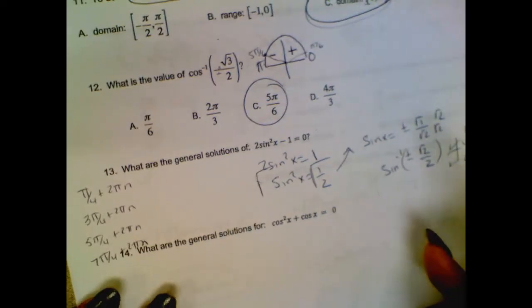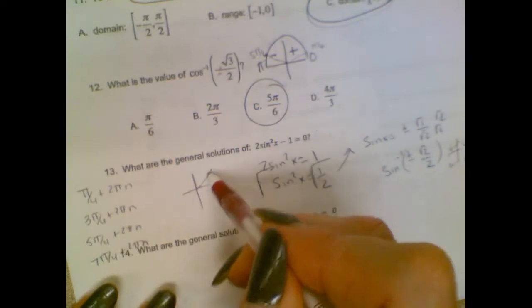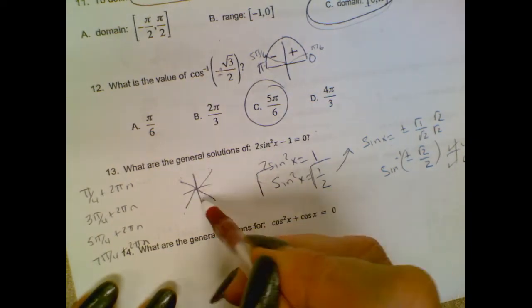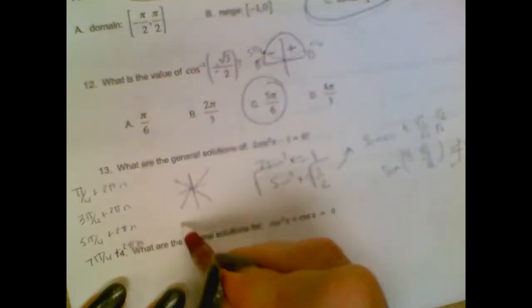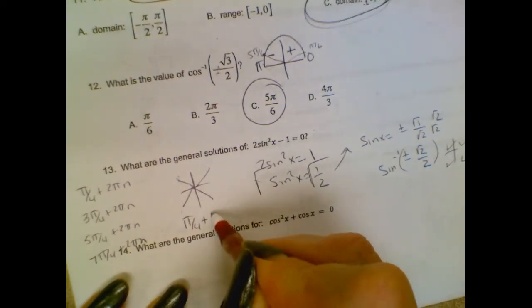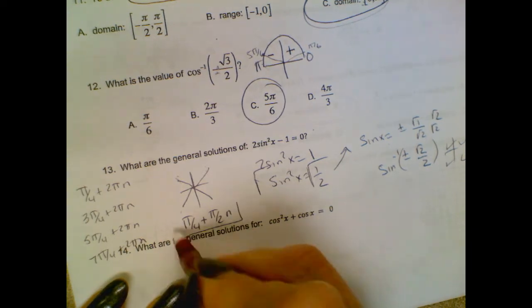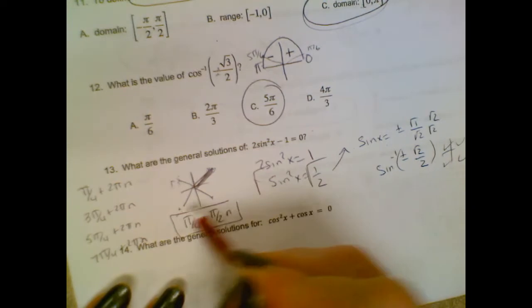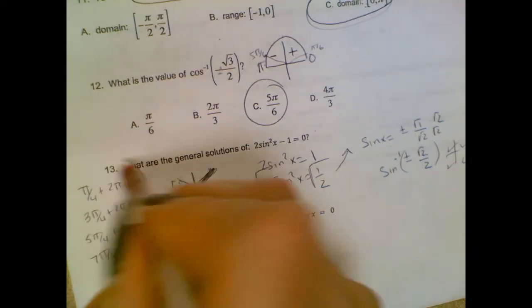Since the 45s actually are every 90, like this is 45, that's 135, they're 90 apart. 225, these are 90 apart, and these are 90 apart. Another way to do this is pi over 4 plus pi over 2 n. That means every 90. It's pi over 4 right here plus every 90. You just keep going around. This is a short way of doing it, but I would accept this.